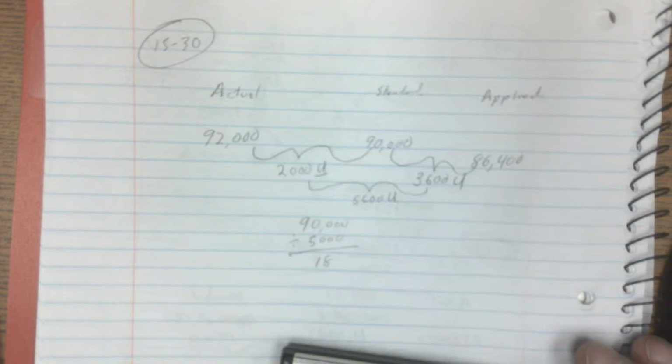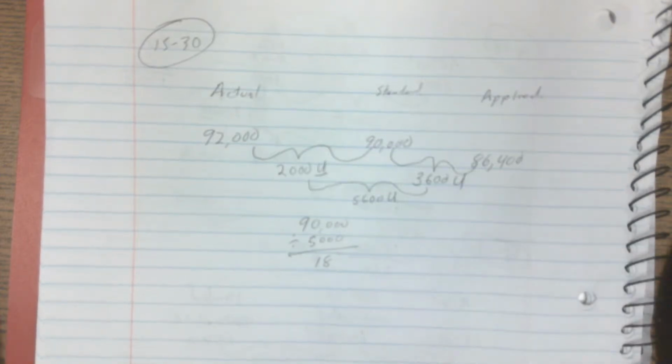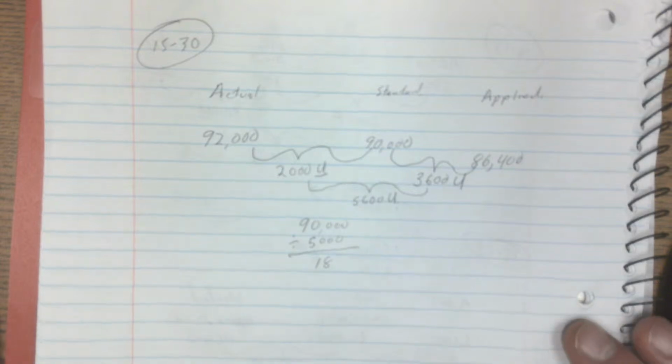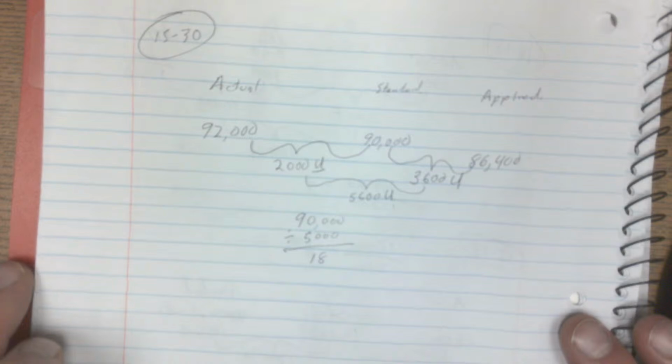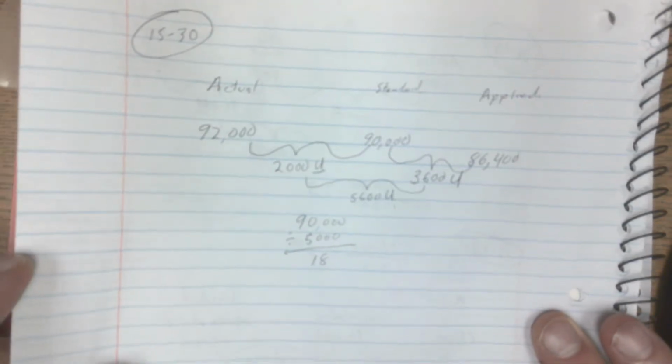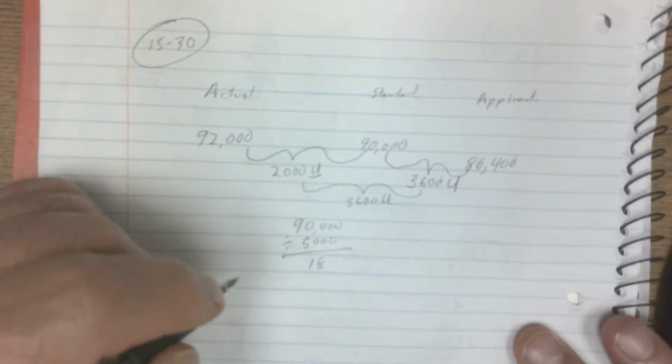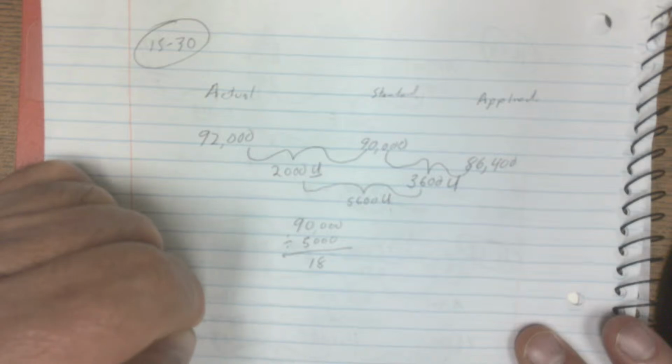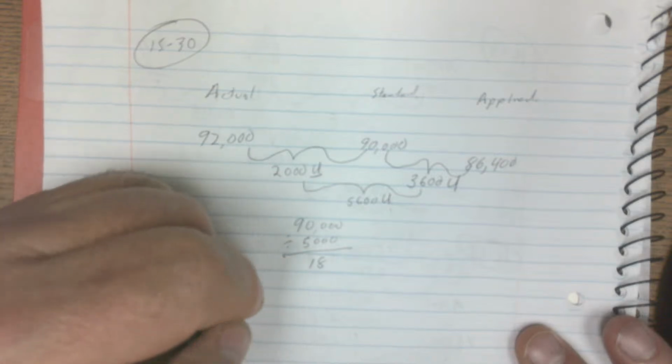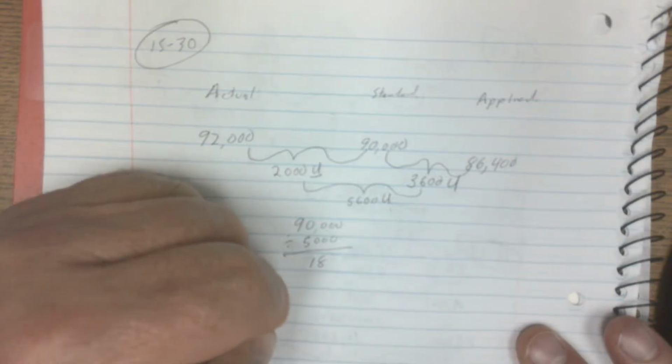Okay, and so we're going to have the standard. We apply overhead at the standard rate. So work in process is going to be 90,000.